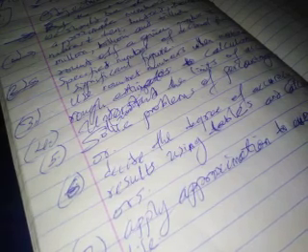Now, let's talk about rounding off numbers. This is like a revision. Rounding off numbers.